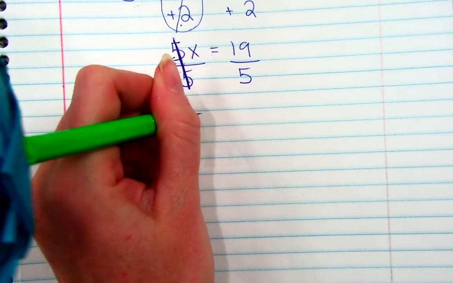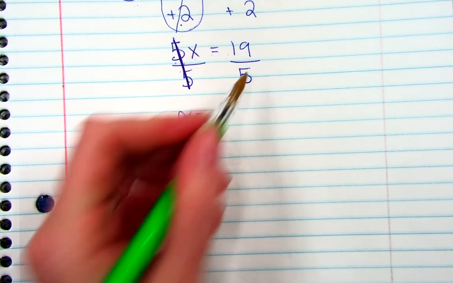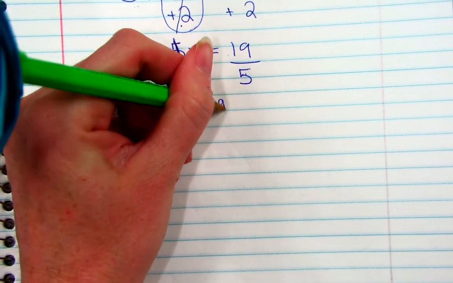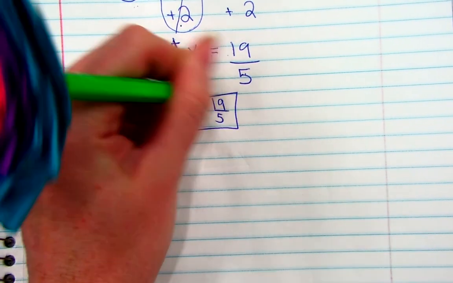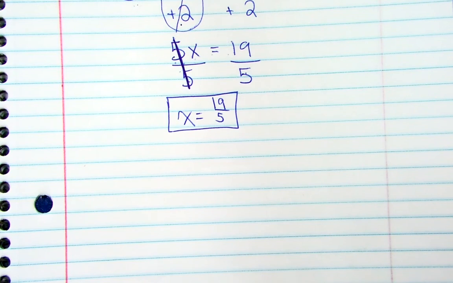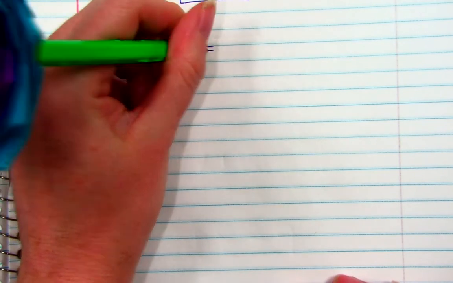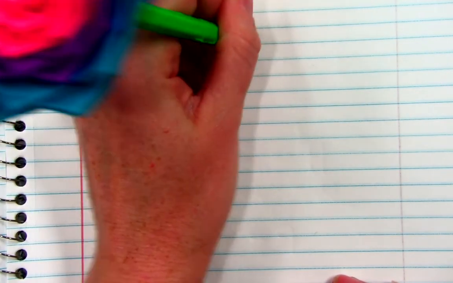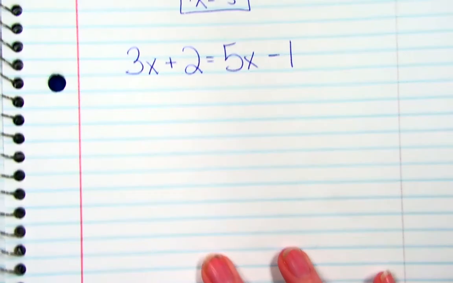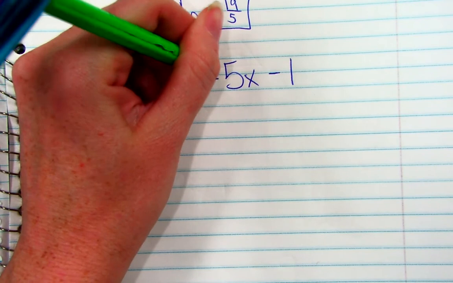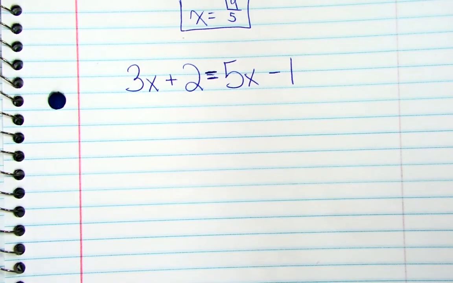If I divide the left by 5, I have to divide the right by 5. And I'm going to get x equals, and I would have to do 19 divided by 5, or I can leave that as an improper fraction, which for this video I'm just going to do for time's sake. So x equals 19/5. Okay? The only other kind of question that you might see, or situation, is where you have x's on both sides of that equal sign.